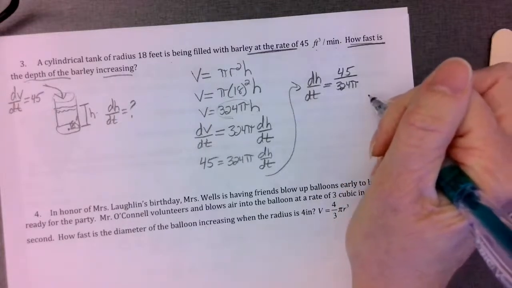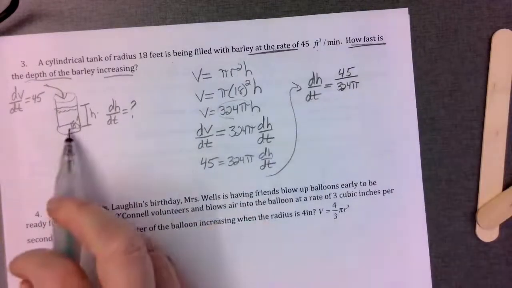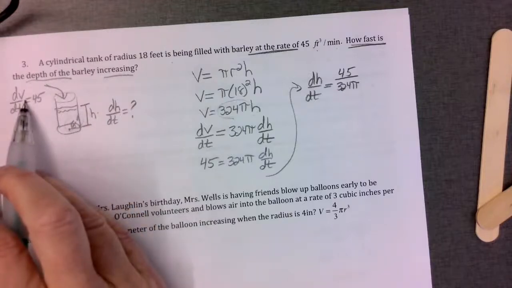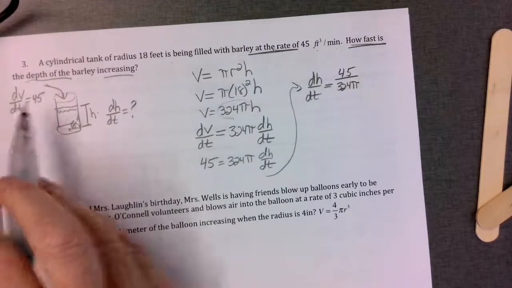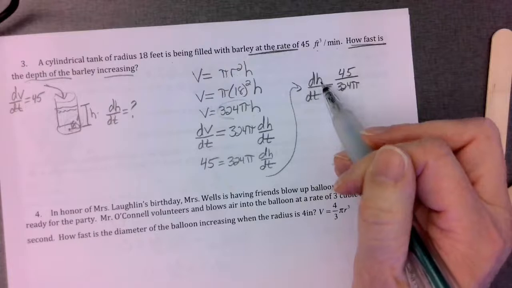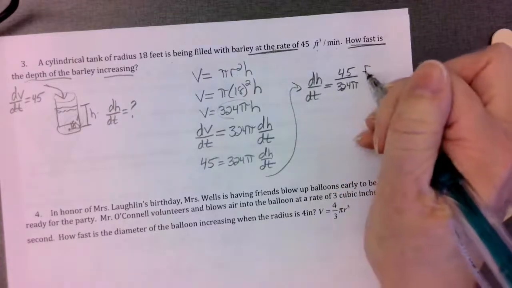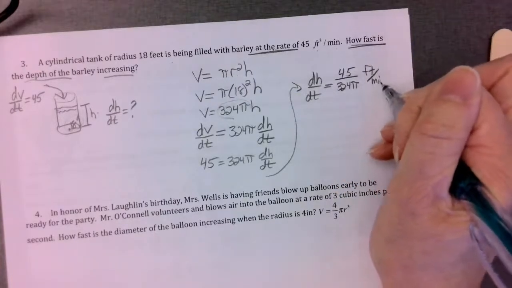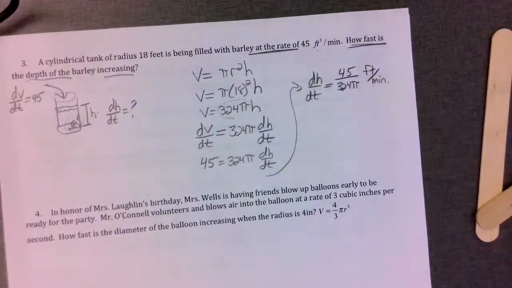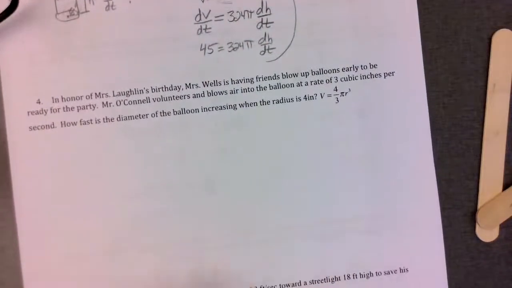The label for this one, we go back to how things are labeled. This is in feet. This was in cubic feet because it was volume. Changing height is a linear dimension, so that's going to be feet per minute. Number 4.